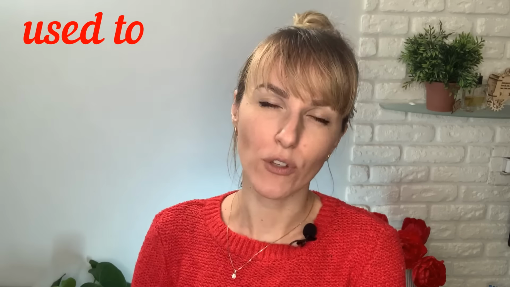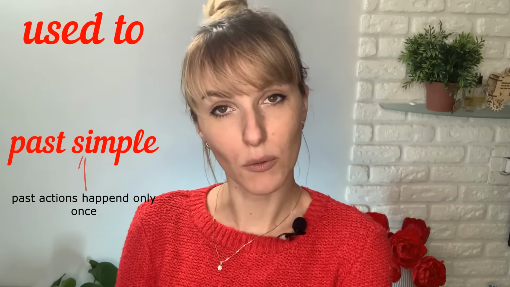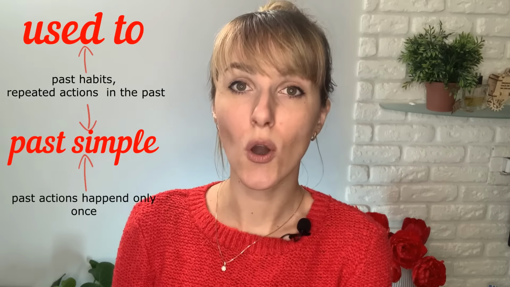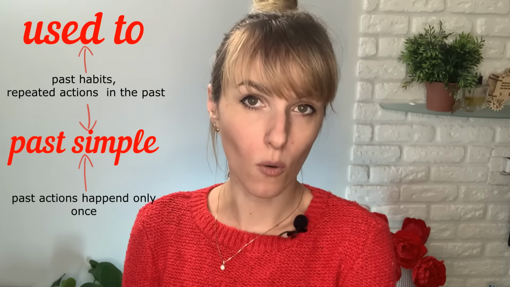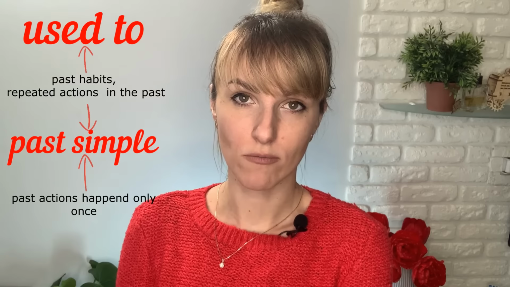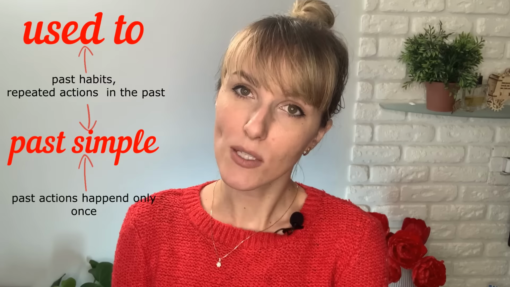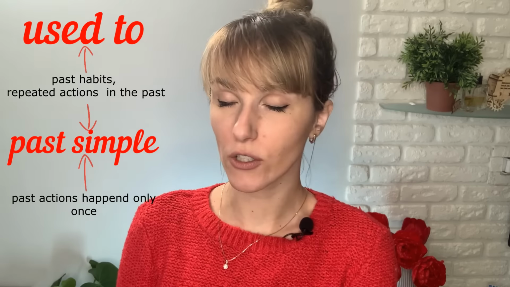Well, and now let's look at some peculiarities of using this used to. First of all, used to versus past simple. If we talk about actions that were only once, you only use past simple. If we talk about repeated actions in the past or past habits, you can use used to or past simple. For instance, we used to go to the village, or we went to the village when I was a child. However, if you say last weekend we went to the village, it means it was only once and you can't use the structure used to.